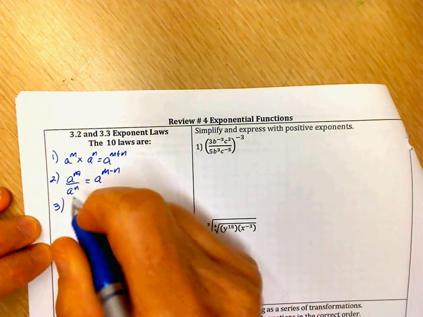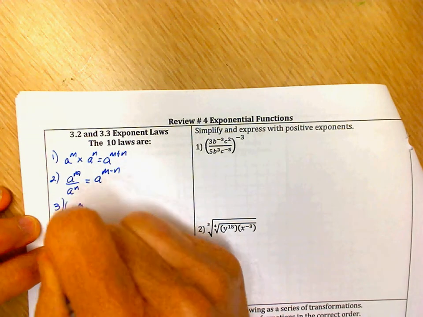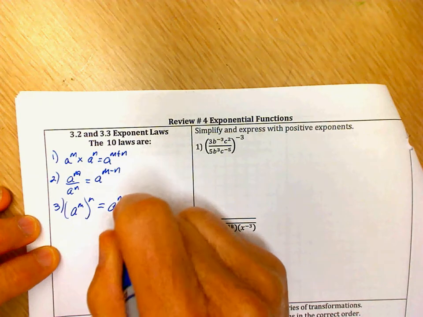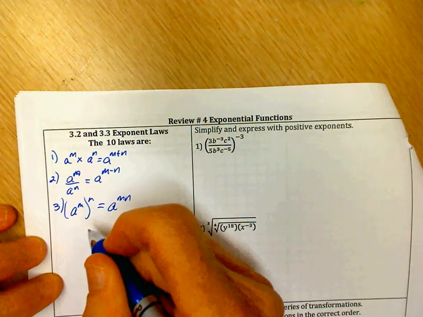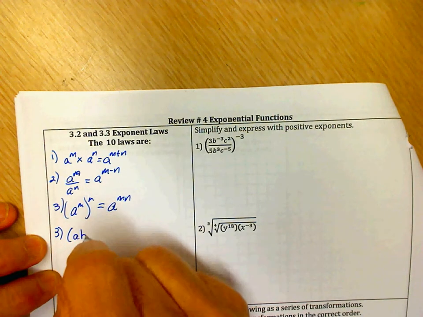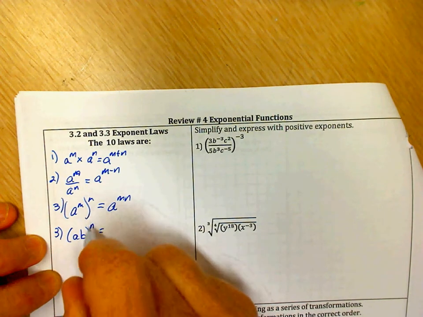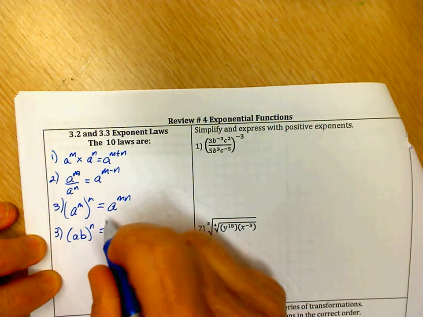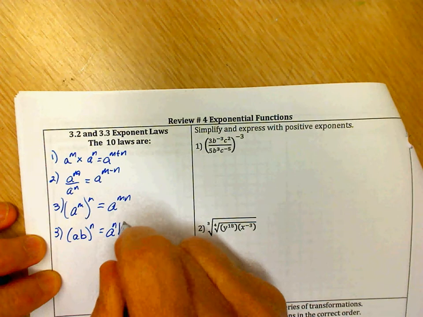Rule number 3. Here we have a power to a power. When you have a power to a power, you multiply the exponents. When you have a product to a power, then you know that exponent applies to everything inside these brackets. That's a to the n, b to the n.